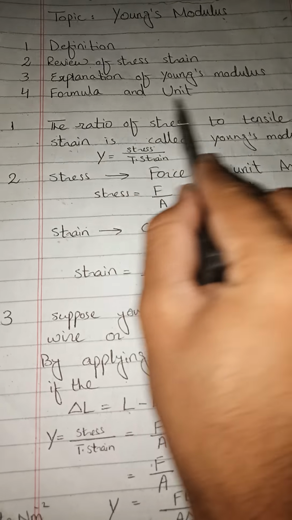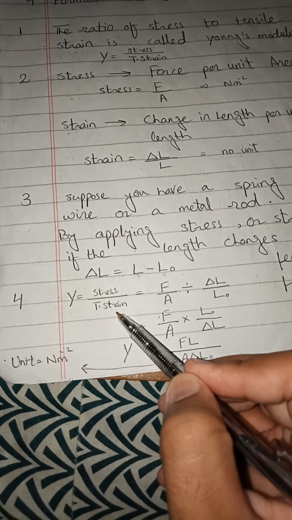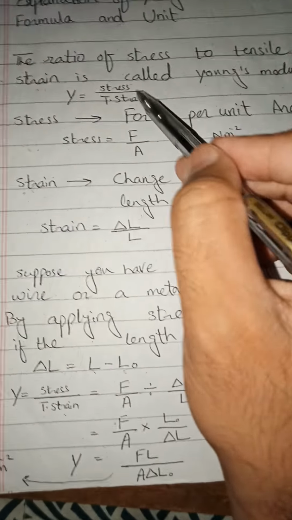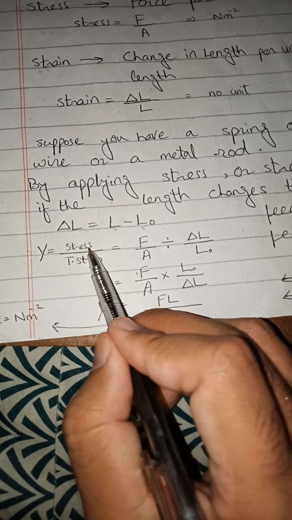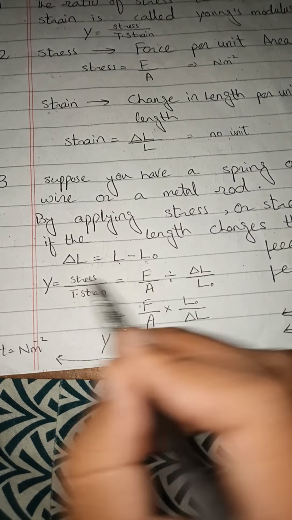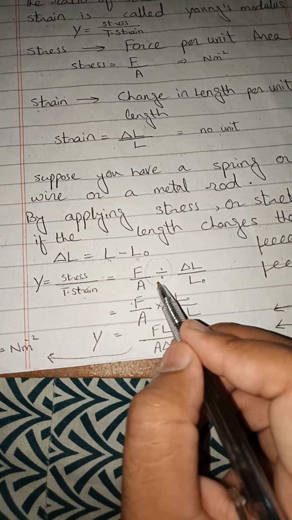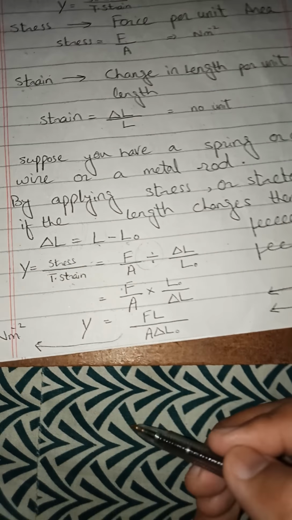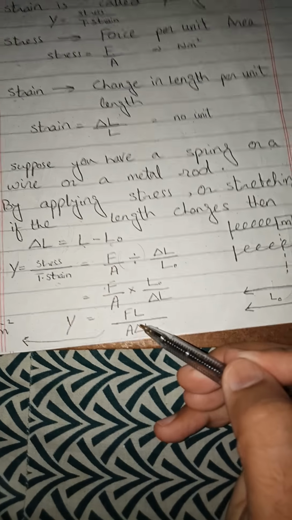So let's move towards our last point, the fourth point, formula and unit, that how can we make it. So the fourth point will be our Y is equal to stress over tensile strain, that we have already made here, the formula. Y is equal to stress over tensile strain, okay? Stress, what is the stress? Stress that we have discussed here, stress is the force per unit area. Put the value of stress here, force per unit area, divided by, I'm representing the division sign like this, okay? It will be easy for you to understand how we will derive this formula.